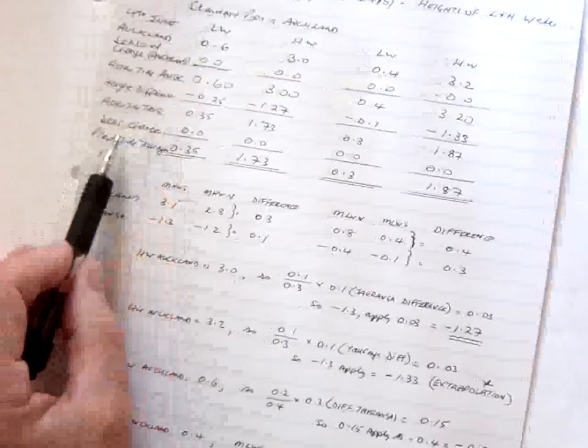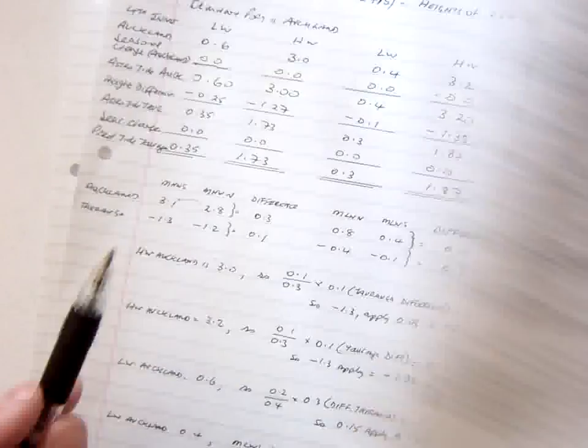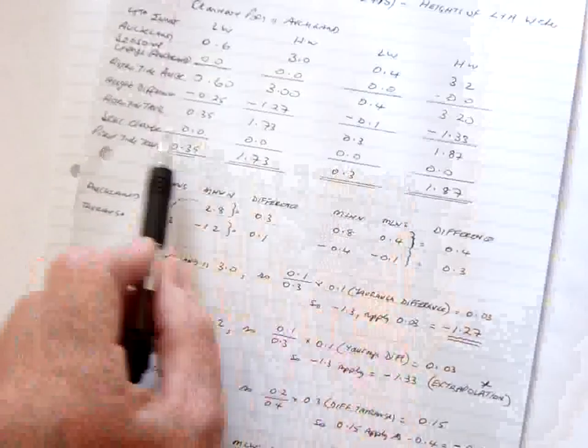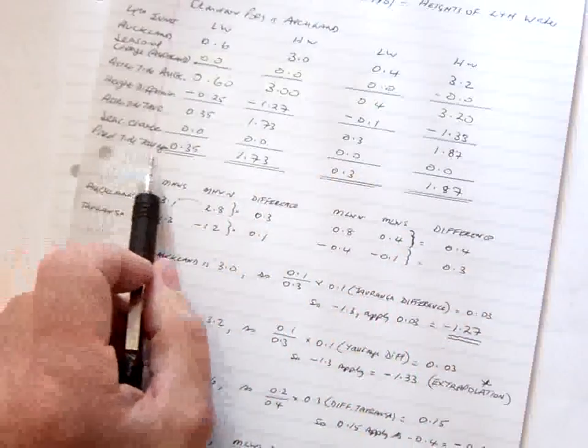We got the seasonal change from the bottom of the book for Tauranga and applied it there; if it was plus it would be plus, if it was minus it would be minus. That gave us the predicted tides for Tauranga. So that's how you calculate for a secondary port, by interpolation and extrapolation, the heights of high and low water going from standard port Auckland to the secondary port Tauranga.